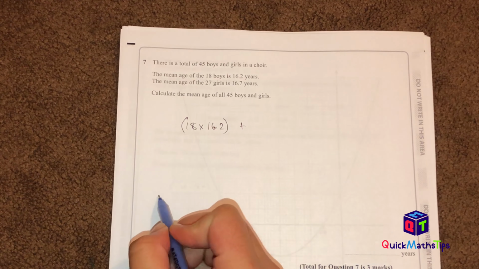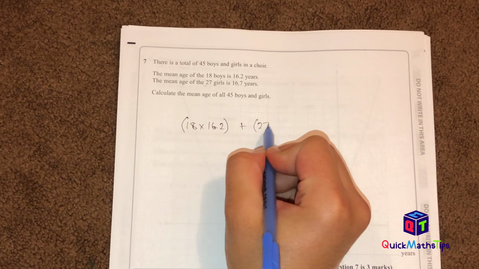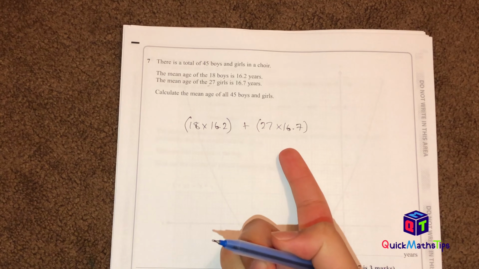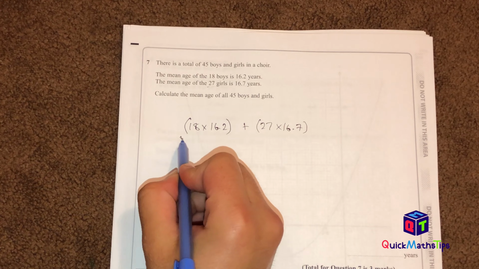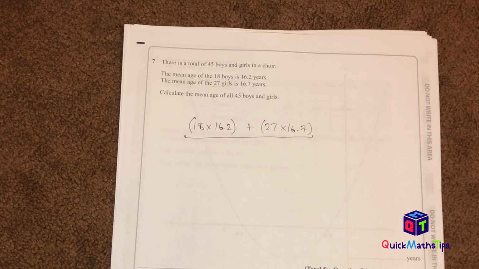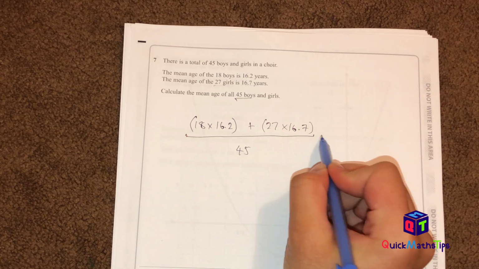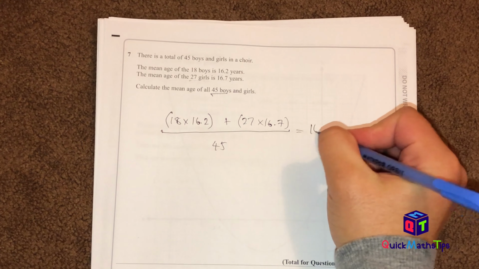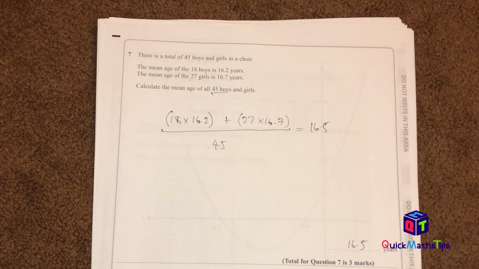Okay. And then I'm going to add all the girls. On average, all the girls are 16.7. So I'm going to do 27 multiplied by 16.7. So the total ages of all the boys added to the total ages of all the girls. I'm going to add them all together, and I'm going to divide it by the total amount of people. And there are 45 people. Okay, so divided by 45. I'm going to plug this equation straight into my calculator. And my answer is going to be 16.5. So on average, everyone is 16.5 years.